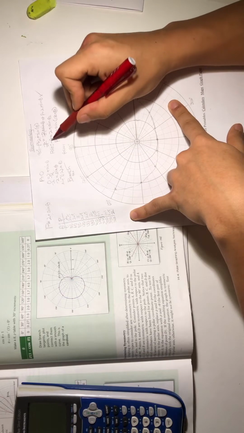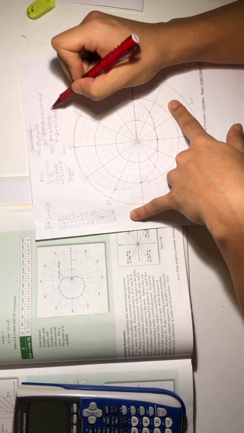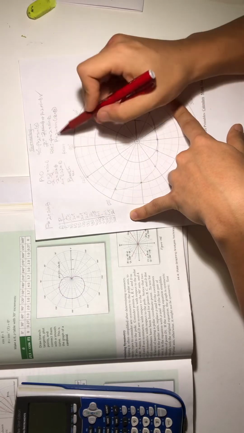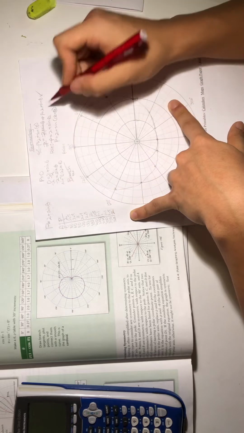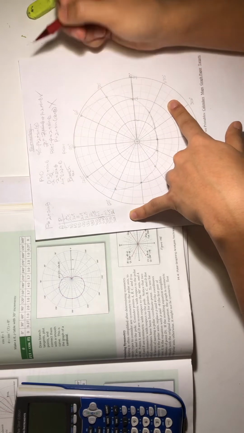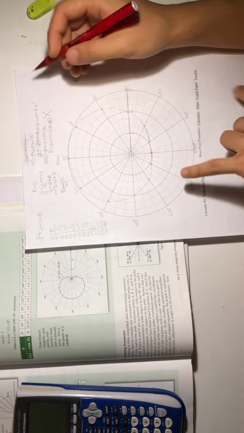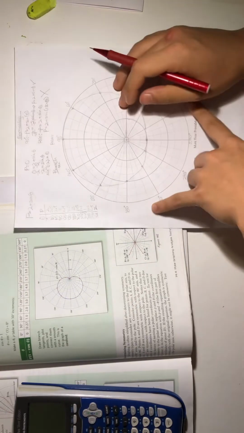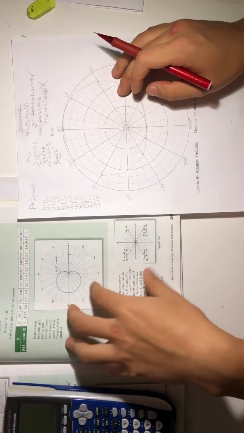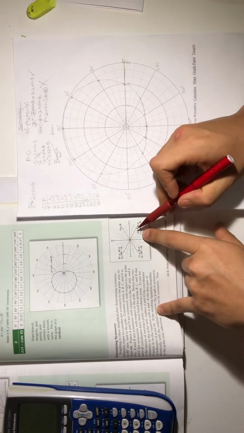So negative p equals 2 plus sine theta is not the same as this, and p equals 2 plus sine of 180 plus theta is not the same as the original equation. We can determine that it does not have pole symmetry. All right, now let's see whether it has polar symmetry by also looking at this fourth quadrant here.